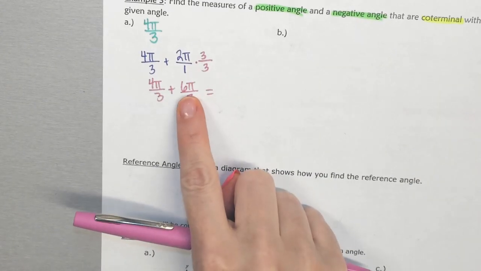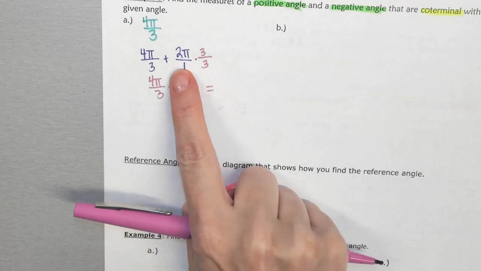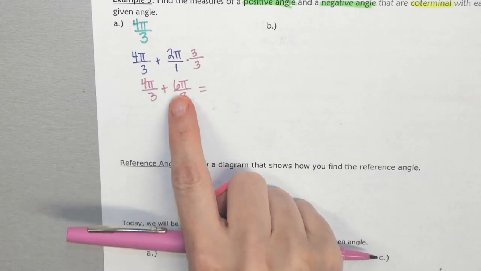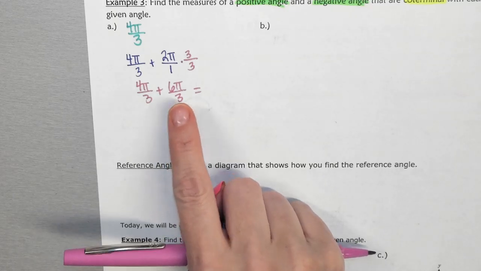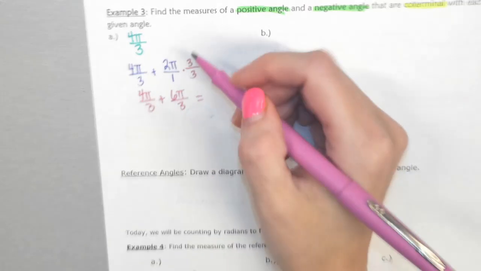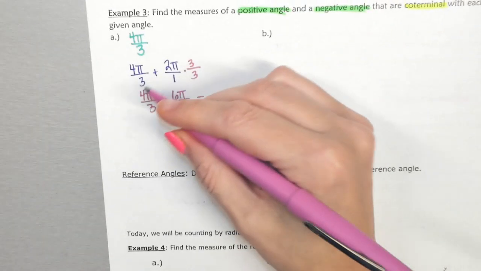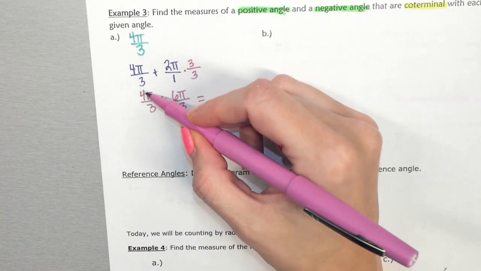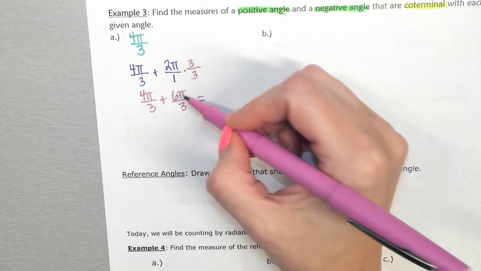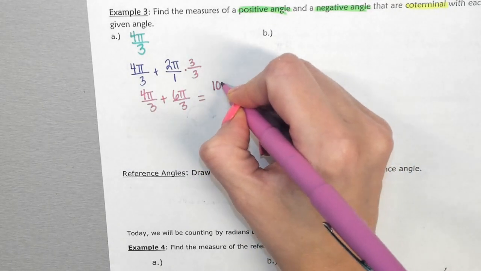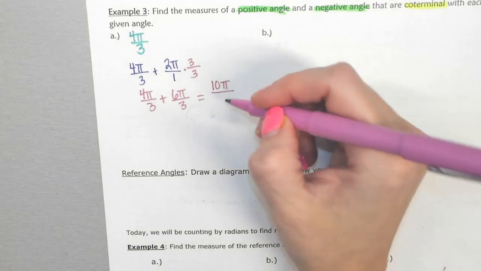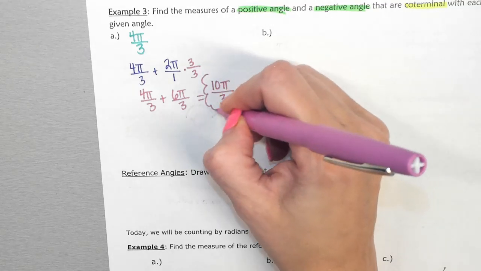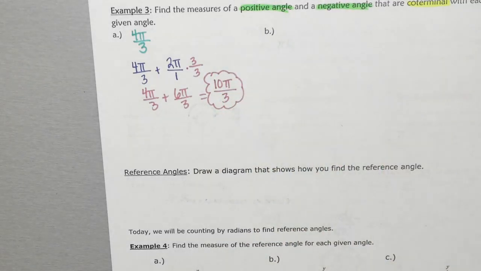Once you have practiced this, you're going to get really good at this. You're not going to have to think of it like this because what is 6 pi divided by 3? Just 2, right? 2 pi. So you can automatically convert that by doubling it, or in this case, sorry, tripling it. And when you add them together, it's just like you would have 4x plus 6x. So 4 plus 6 is 10, so this is going to be 10 pi over, and then what is the denominator? 3. When you add fractions, the denominator stays the same. Okay, so this would be a positive angle.